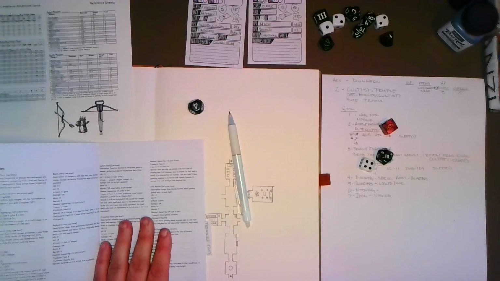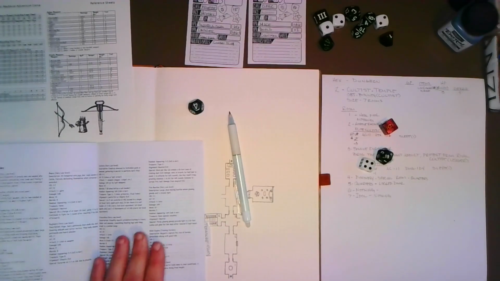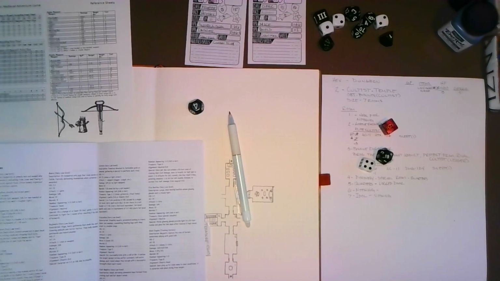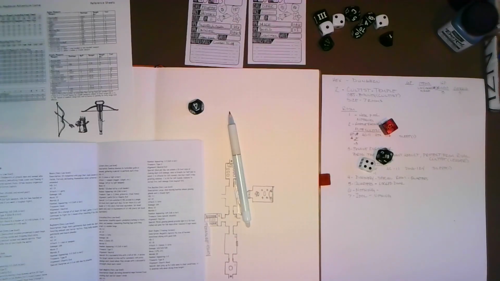Let's see. 2d6. Wow, I ain't fighting that many with you guys. Gotta scale it a little bit. Okay.